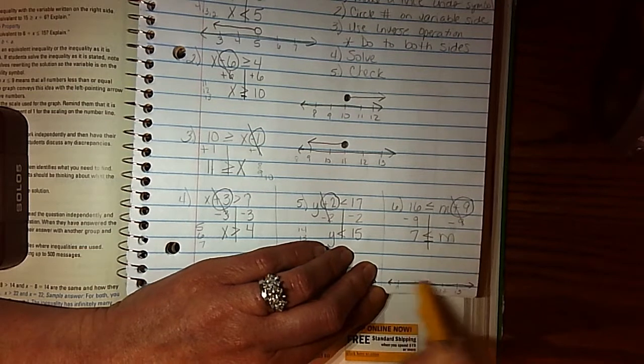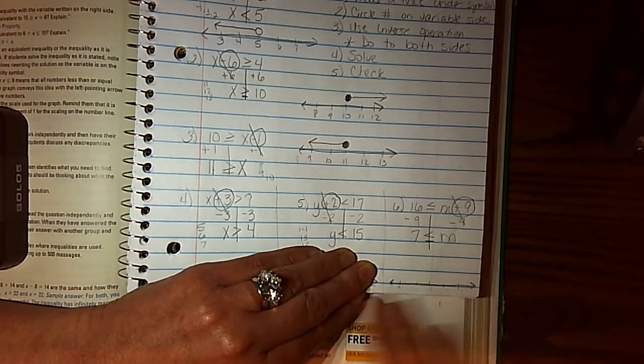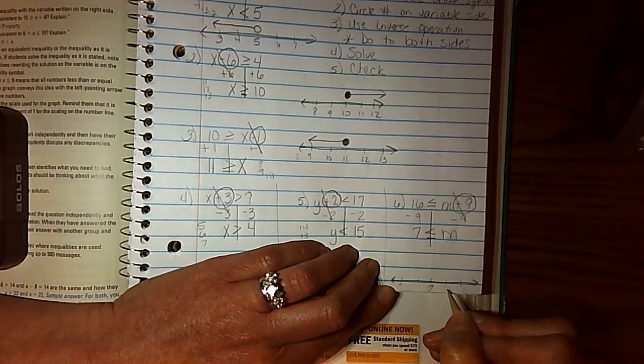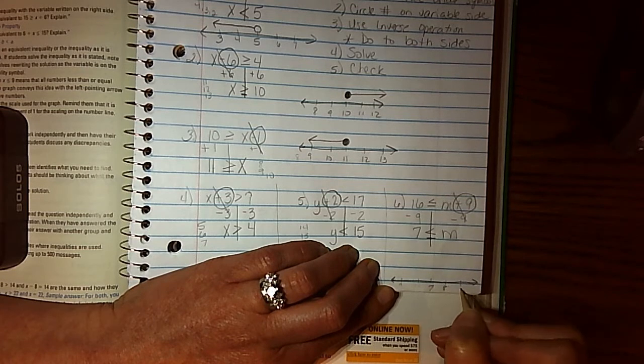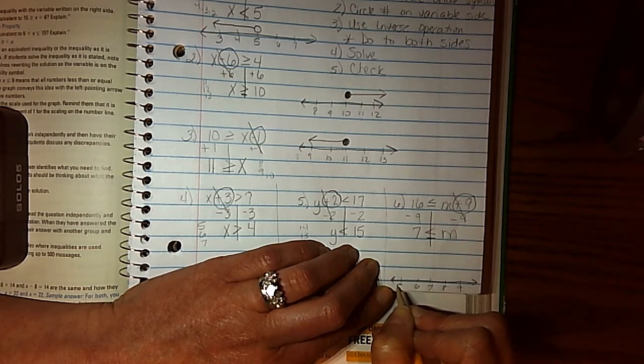What, did I screw up my number line? Whoa. Did some wrong pre-planning here. I should have a 7 here. 8, 9, 6, 5.